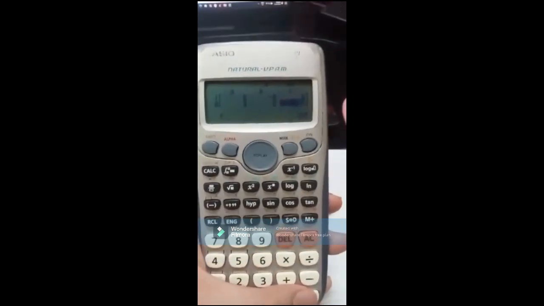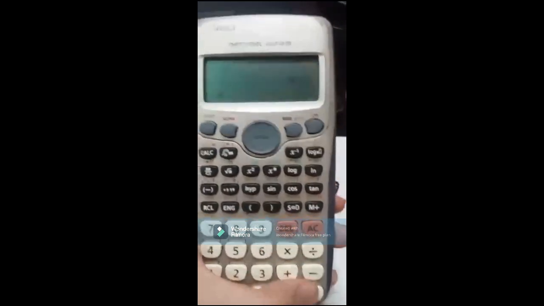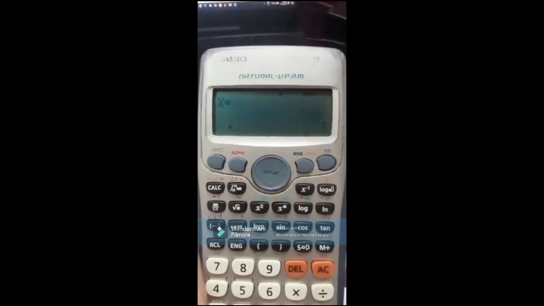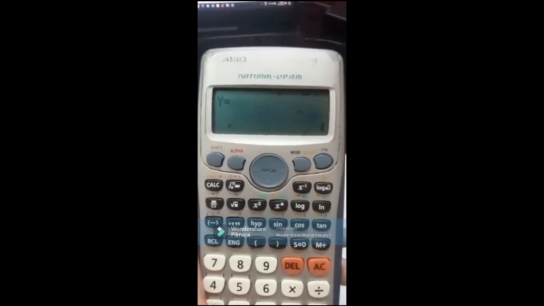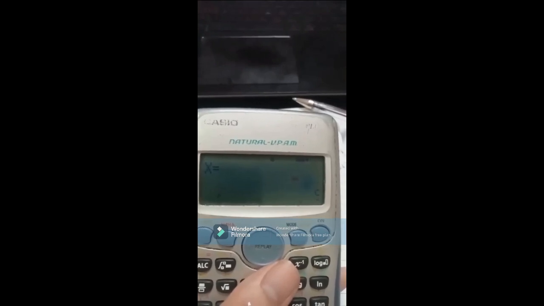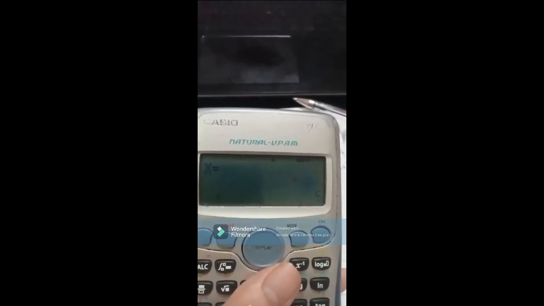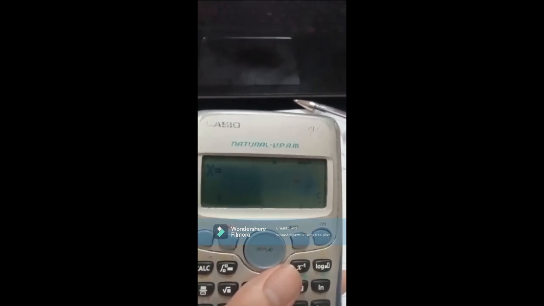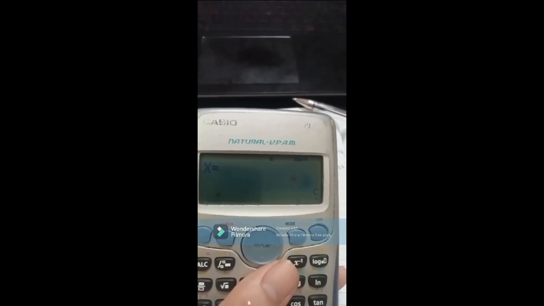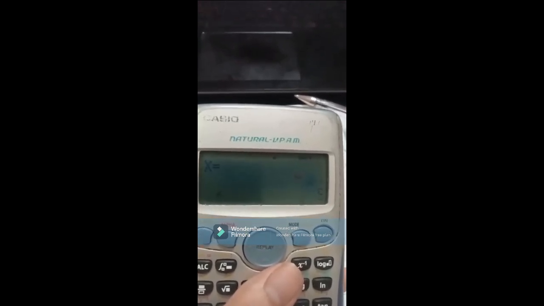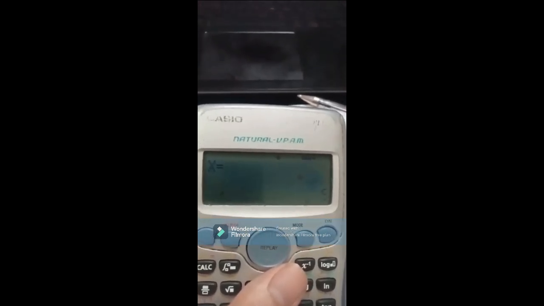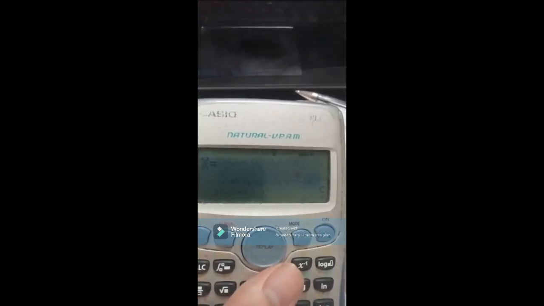To run the function, we will press equals, and here we have x squared is equal to 9 and y squared is equal to 4. For the final answer, we will square root the answers we get from the calculator. So we have x squared is equal to 9 and y squared equal to 4. The final answers are the square roots of 9 and 4, which are 3 and 2, plus minus.